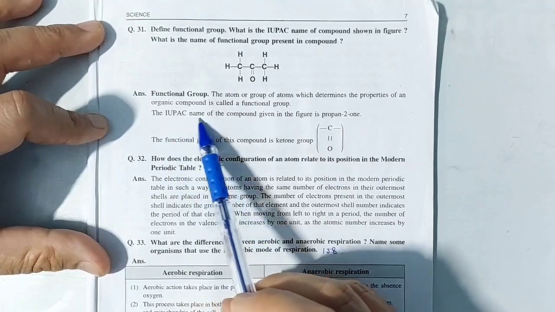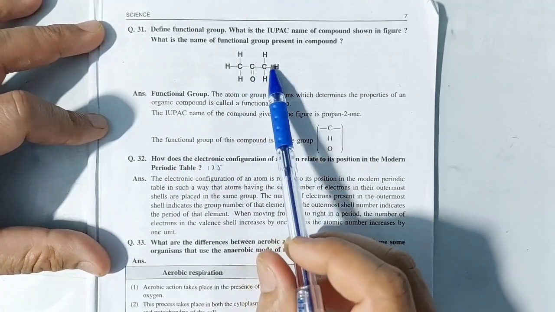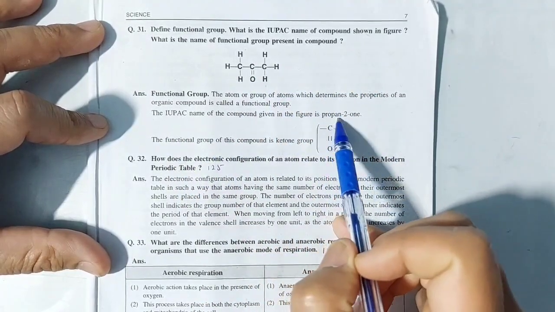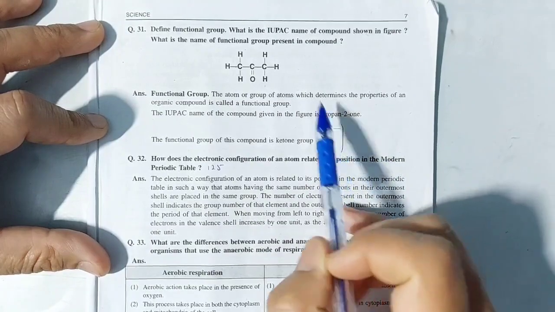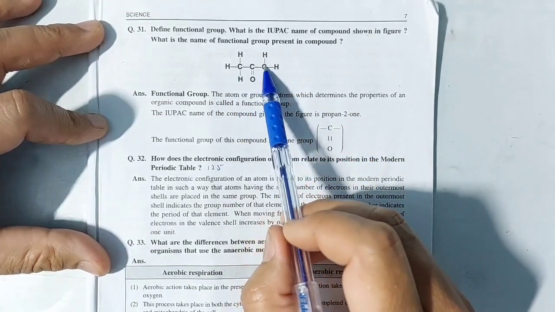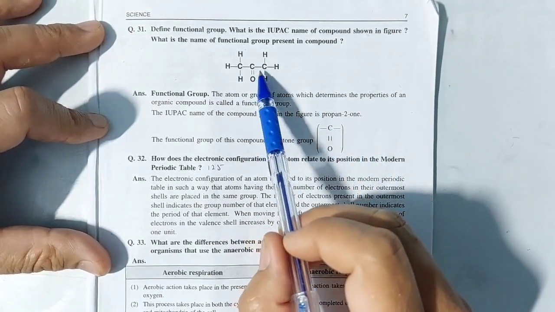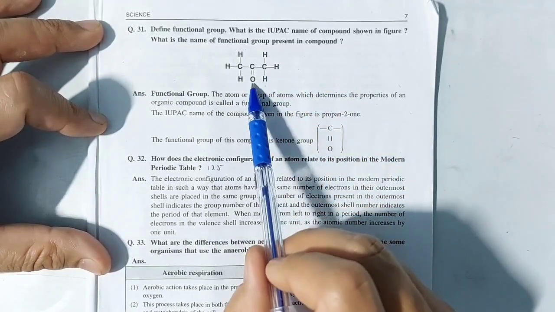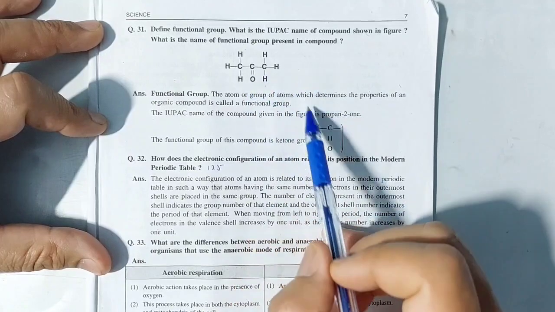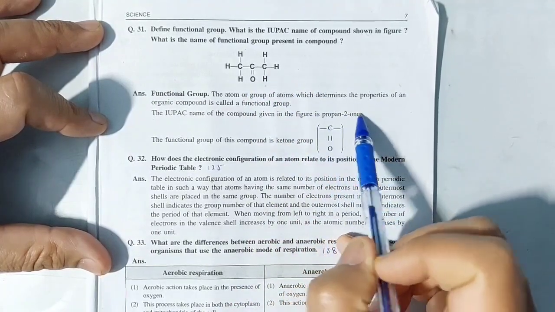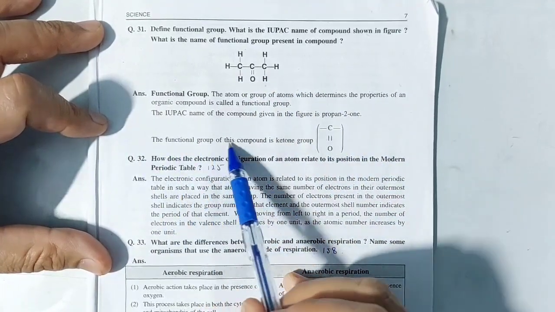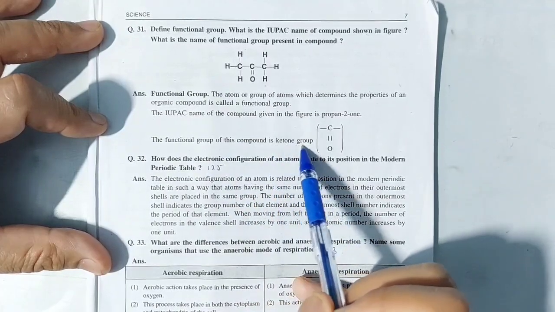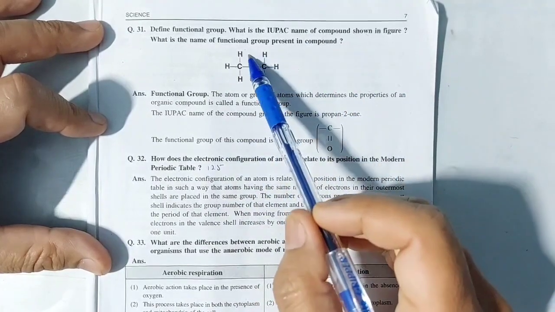The IUPAC name of the compound given in the figure is propan-2-one. Propane means 3 carbon atoms, 2-one means a ketone group is attached to the second carbon. So we write propan-2-one. The functional group of this compound is the ketone group.